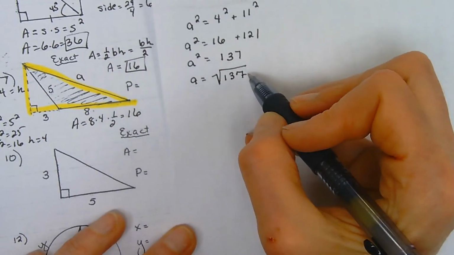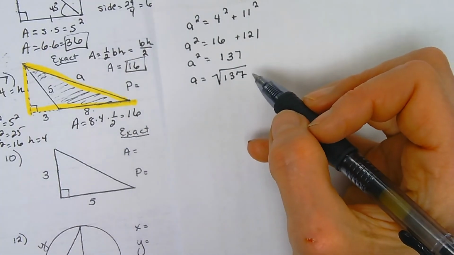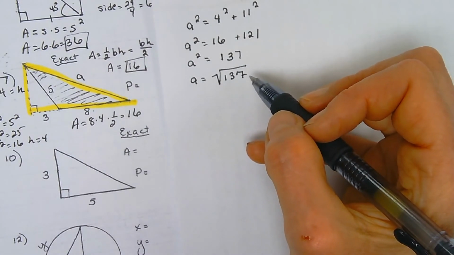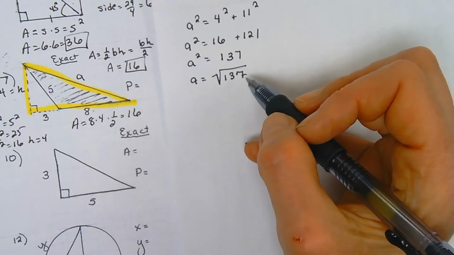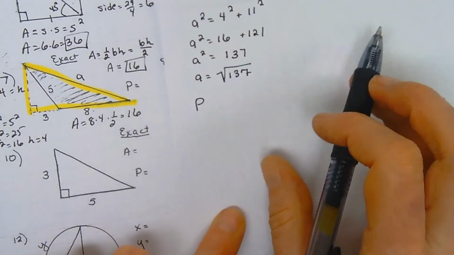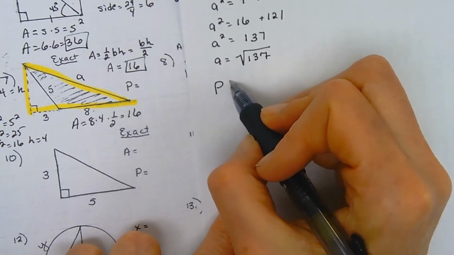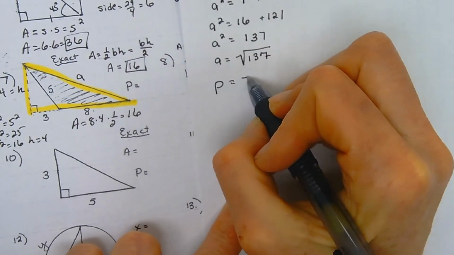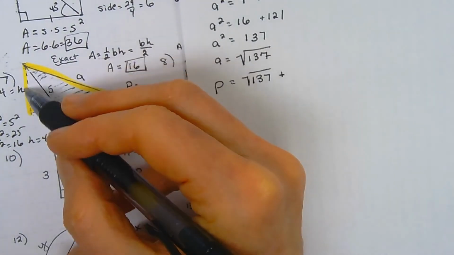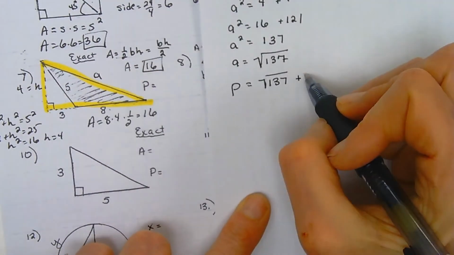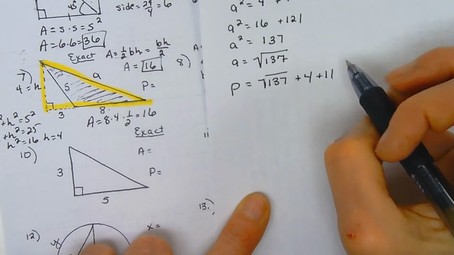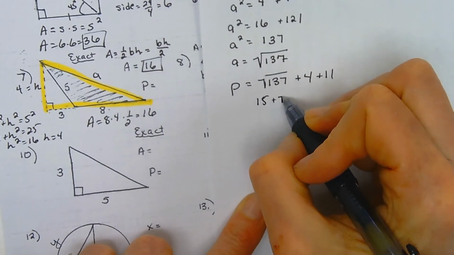So that cannot be simplified either. I don't believe there's any perfect squares or anything in there. So A equals the square root of 137, and we want to find the perimeter. The perimeter is going to be equal to the square root of 137 plus 4 plus 11. So that's 15 plus the square root of 137.